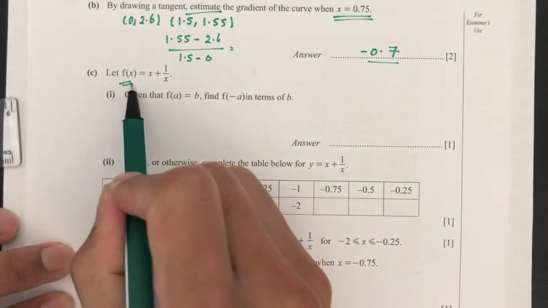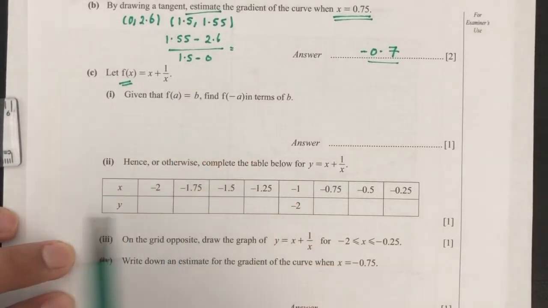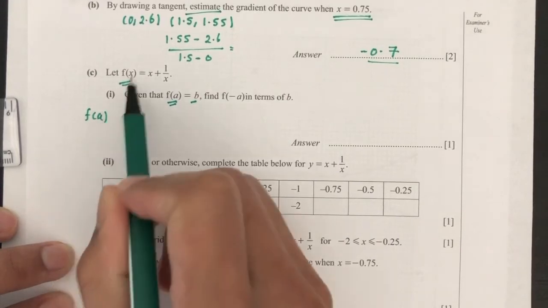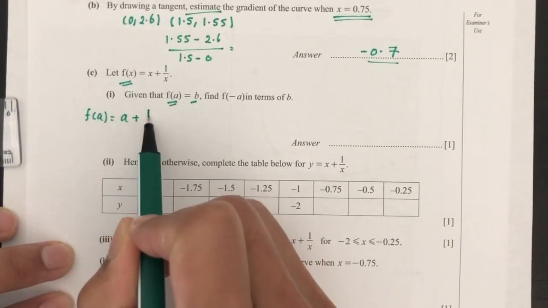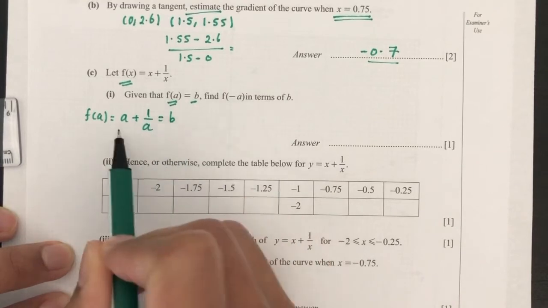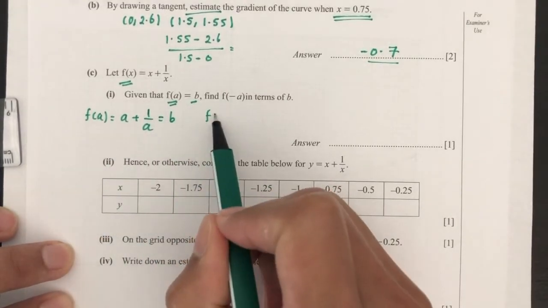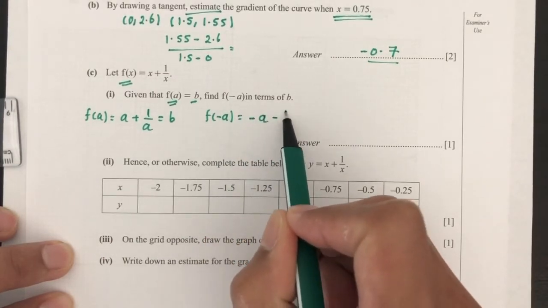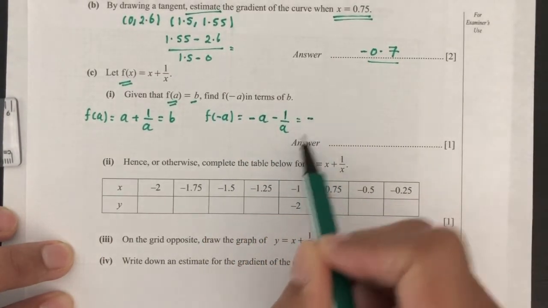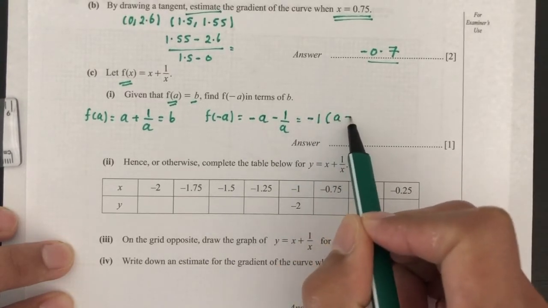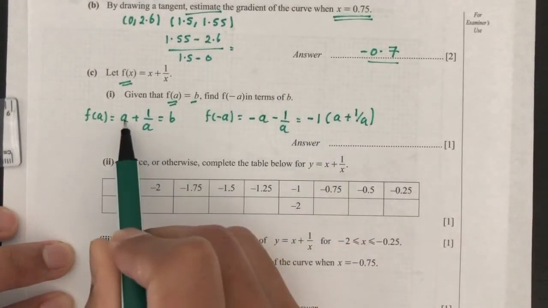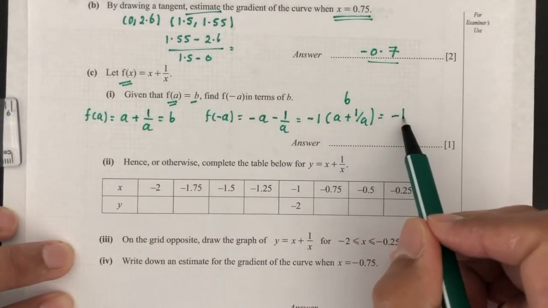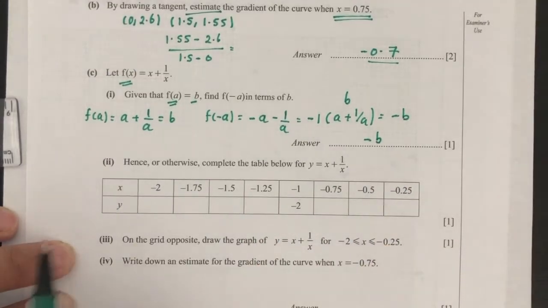Let f of x equal x plus 1 over x. Now, given that f of a equal to b, so f of a will be what? Replace x with a, you will have a plus 1 over a. This is equal to b. Now, find f of minus a in terms of b. So replace x with minus a, you will have minus a minus 1 over a, which is equal to, taking out minus 1 outside, minus of a plus 1 over a. So a plus 1 over a is equal to b, so it means this is equal to minus b. So minus b will be your answer for part 1.